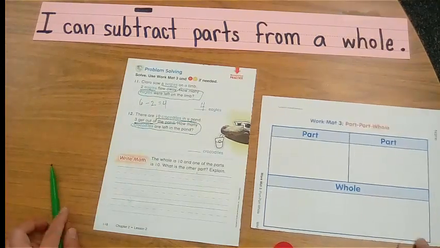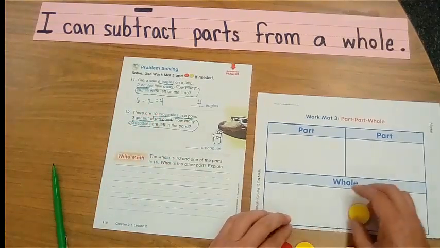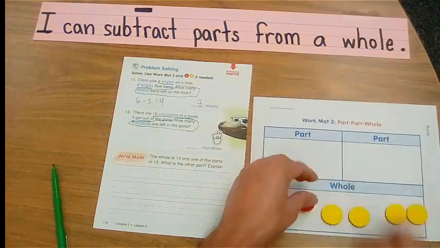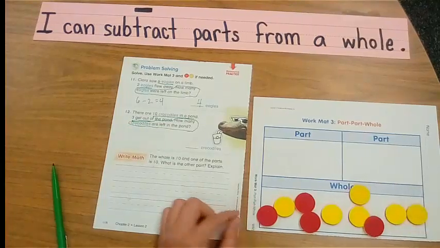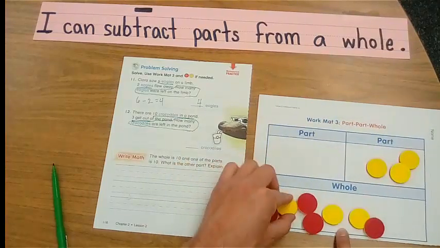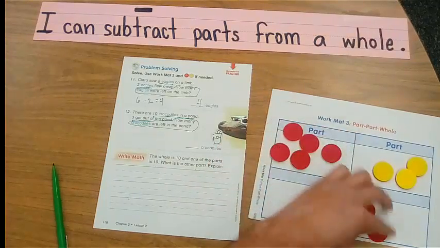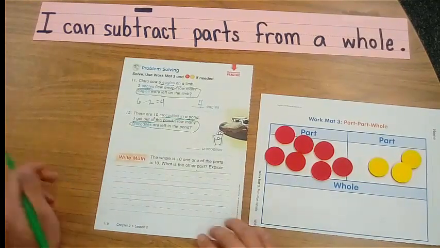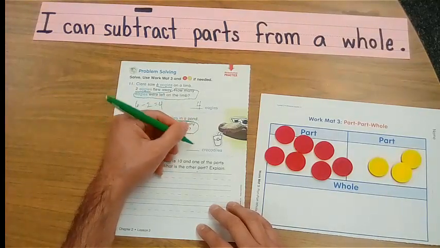So how would that look on our work mat? Well, how many crocodiles do I have? 10. So let's put 10 crocodiles on our work mat in the whole part. And so now if we have 10 crocodiles and 3 of them get out, so let's see, 1, 2, 3 of those get out. And so the rest stay in, right? So we know how many stayed in. So how many crocodiles stayed in? That's right. 7 crocodiles stayed in.